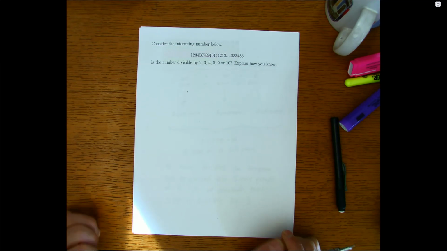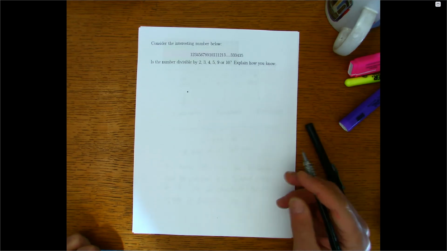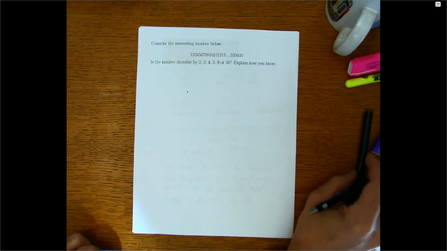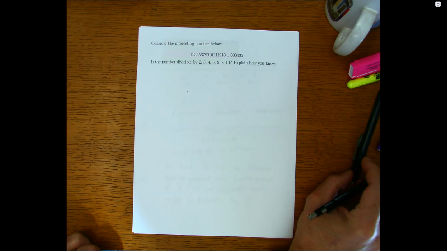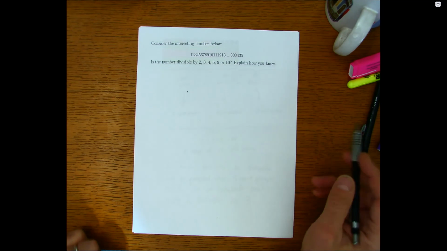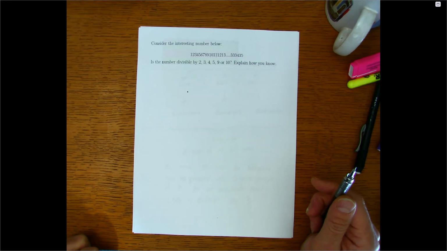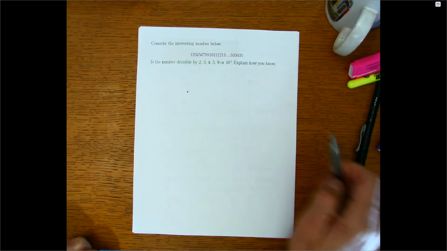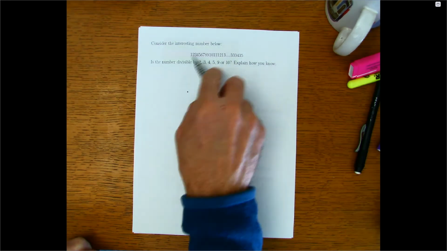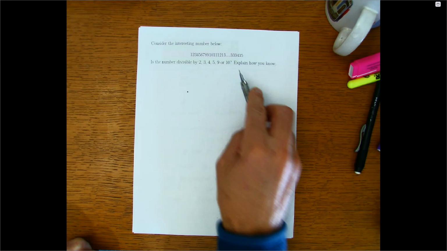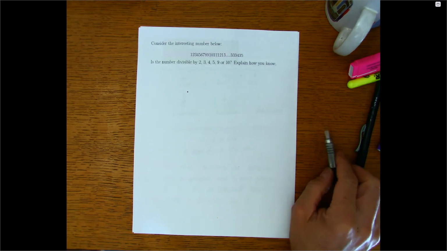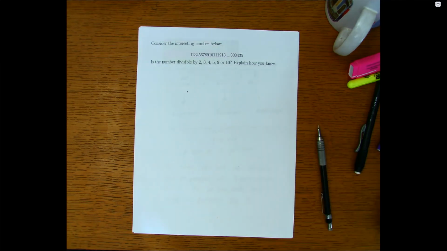That's the equivalent of moving, let's say, a proficient score of 3 to an above proficient 4, or a nearing proficient 2 to a proficient 3. So I'll add 1 point at the end of the semester if you can correctly and completely explain whether this interesting number is divisible by each of these 6 candidates: 2, 3, 4, 5, 9, and 10.